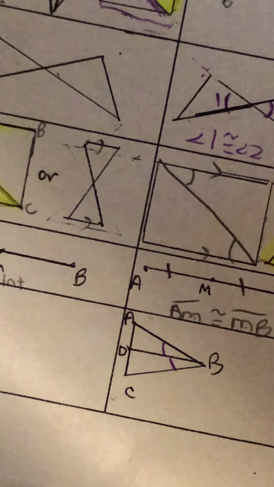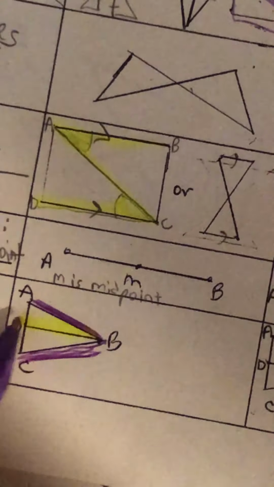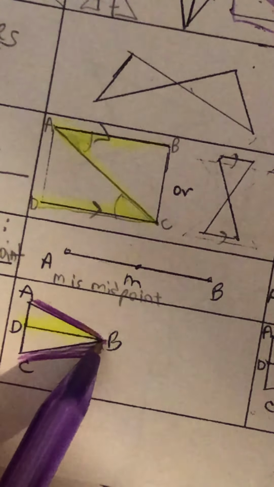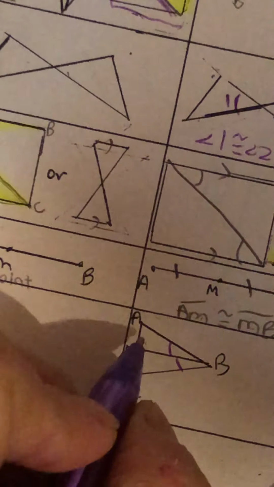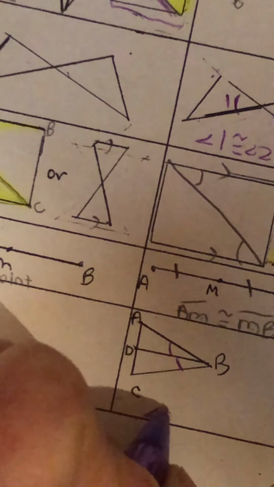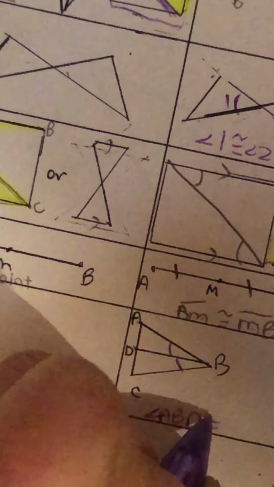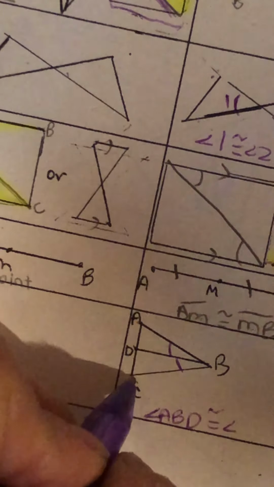Angle ABC is this one. A, B is the vertex, C. So what we can add to that picture is that this piece is going to be equal to that piece. It's going to divide that angle at B, at the vertex, into two equal angles. And so we would write as a statement, angle ABD is congruent to angle CBD.